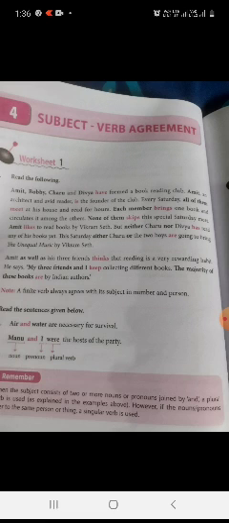He says, my three friends and I keep collecting. So this is a very simple rule: when we have two subjects and they are added by and, of course we use a plural verb. So here there are two subjects, three friends and I. That is why a plural verb has been used here.